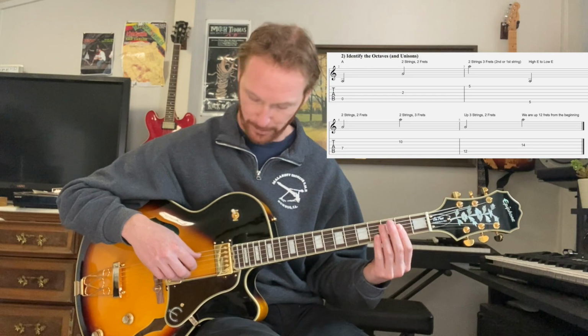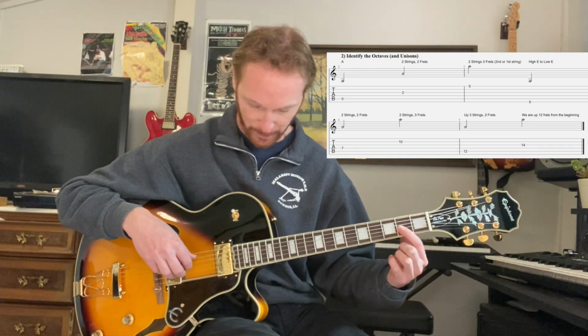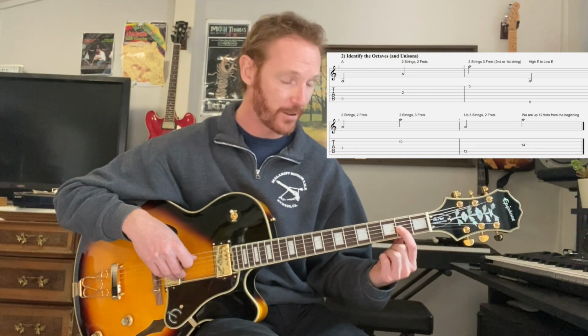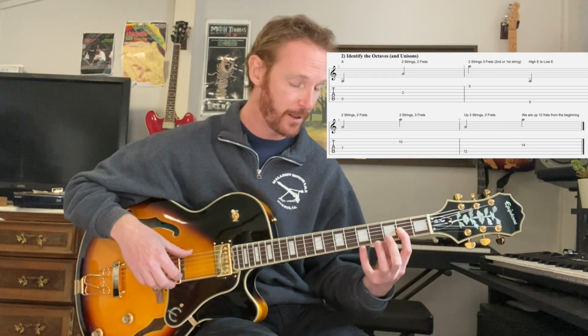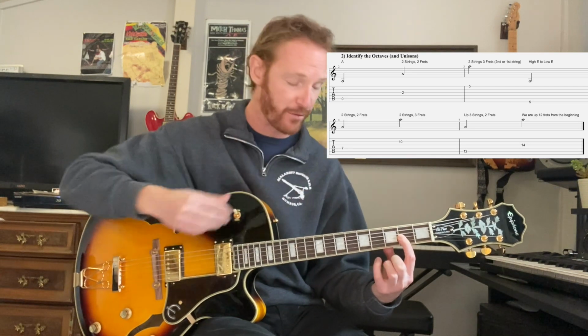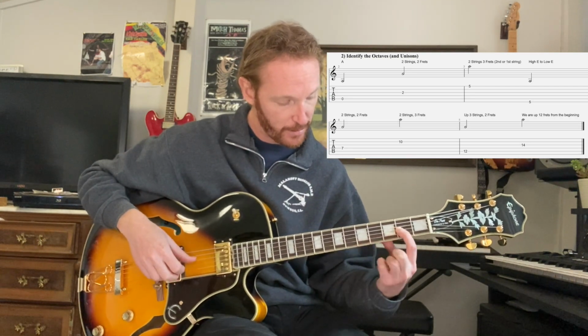And you want to find every A, unison and octave, as finding your root all across the guitar, okay? So I would go up 2 frets and 2 strings to this A from the 5th string open, and then the 3rd string, 2nd fret. Anytime I cross the 2nd or 1st string from the 3rd or 4th string, I need to go up 3 frets, 2 strings. So here's this A.